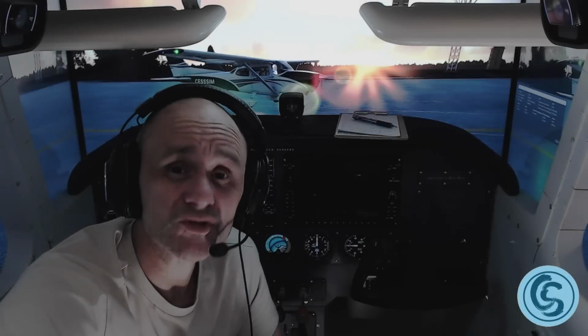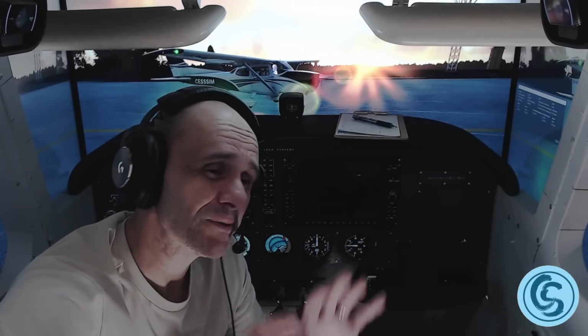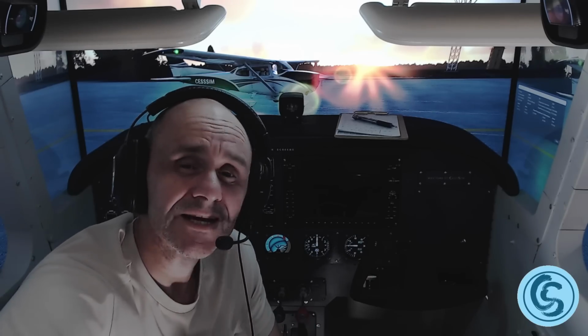I'm about to make some structural modifications to the simulator as part of its ongoing evolution. Let me tell you all about it.